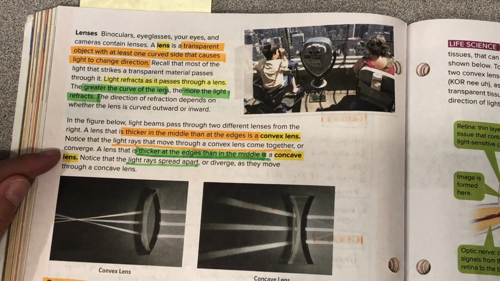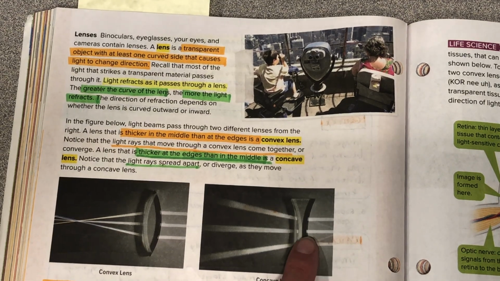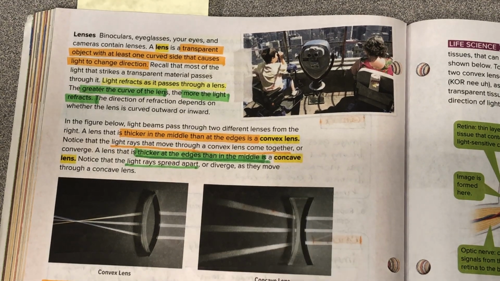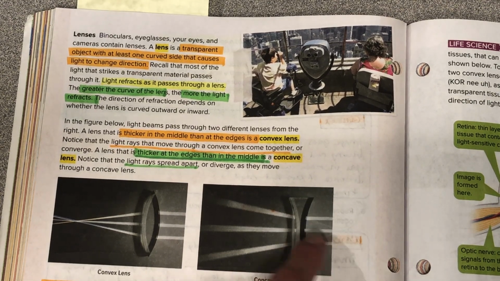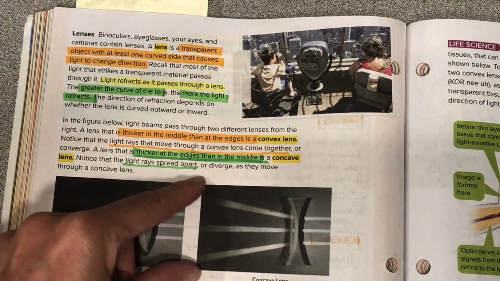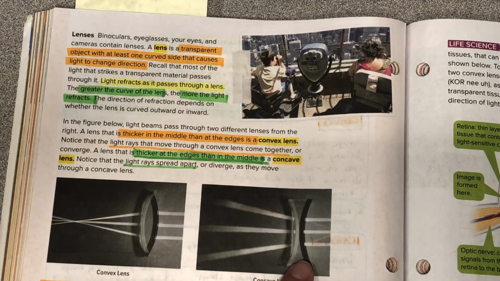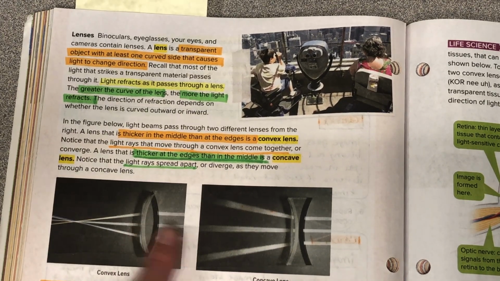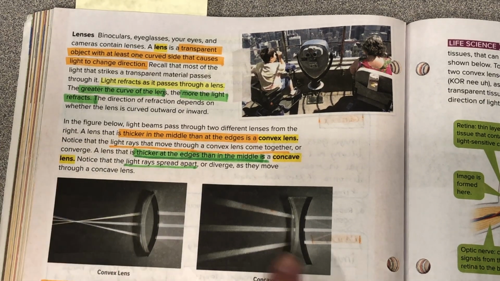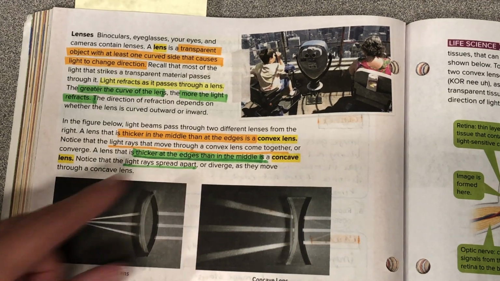Converge, meaning coming together. Now a lens that is thicker at the edges than in the middle is called a concave lens. It's kind of caving in here. And notice that the light rays, once they go through, they spread apart. Or the word is diverge, or coming away from each other as they move through the concave lens. So these are the two different lenses that we looked at. The convex, where they converge as they go through, and the concave, where the light rays spread out as it goes through.